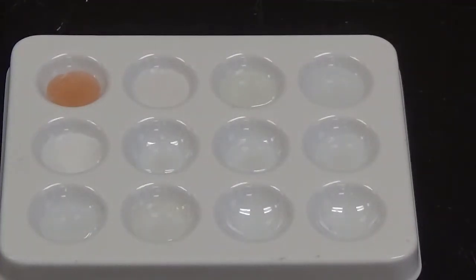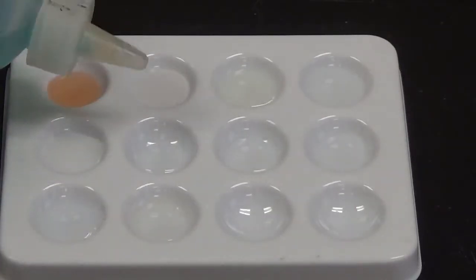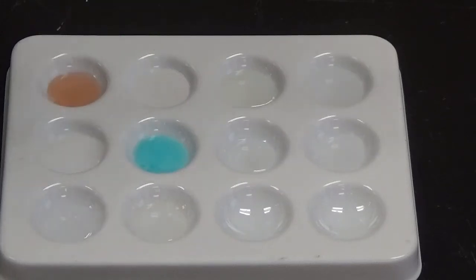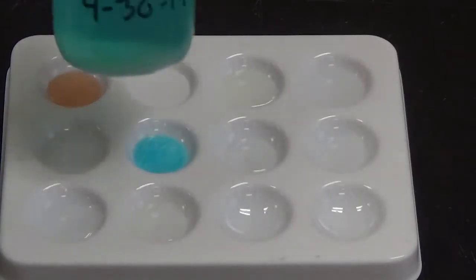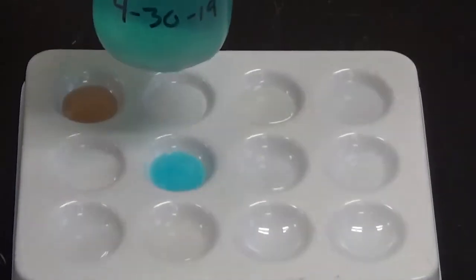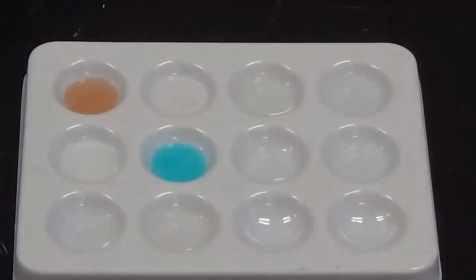So next up I'm going to add copper sulfate to this well. And there is a blue solid that is formed. It is slightly different colored than the liquid, so that is how we know that that is something new. Next up we add nickel 2 chloride to this well right here.